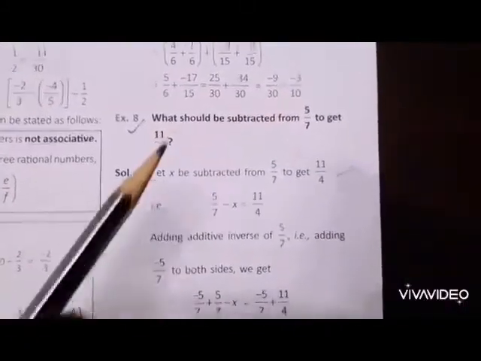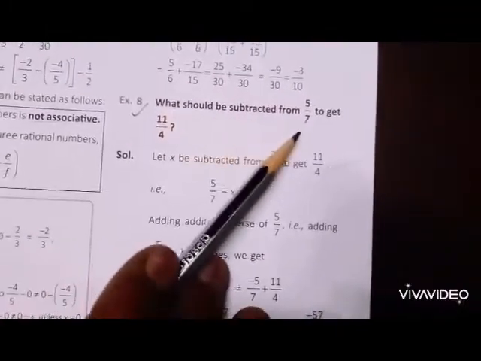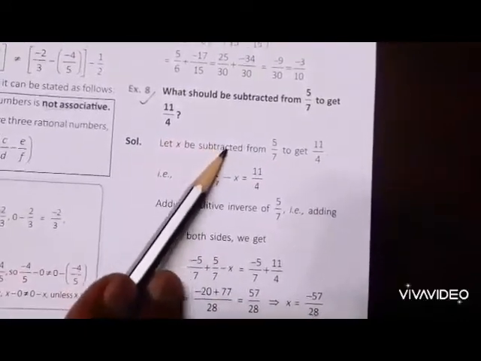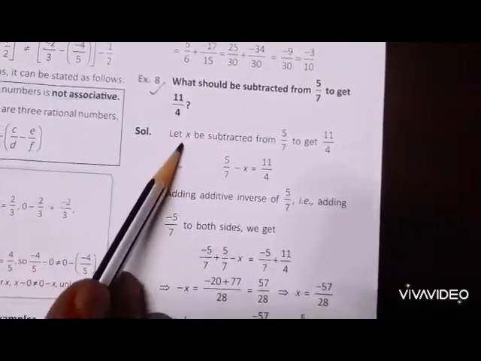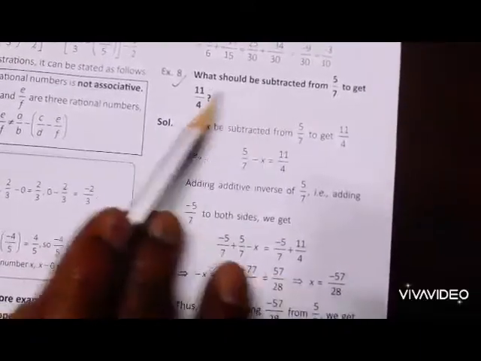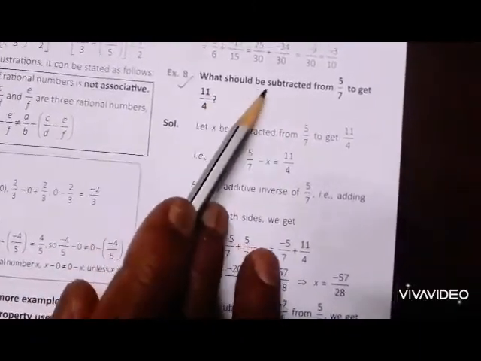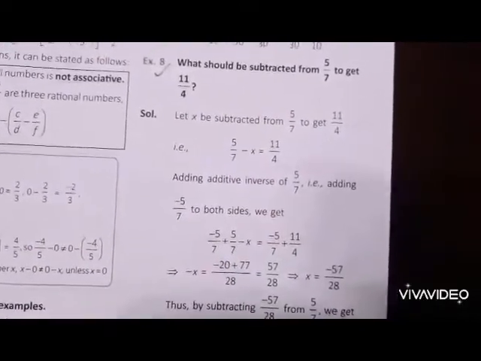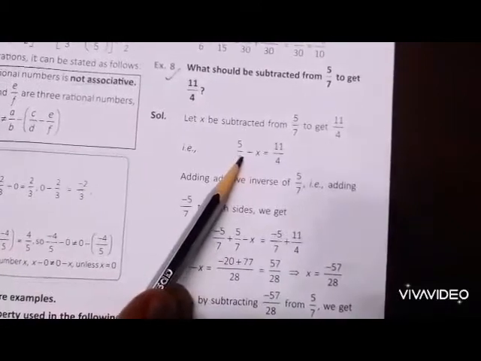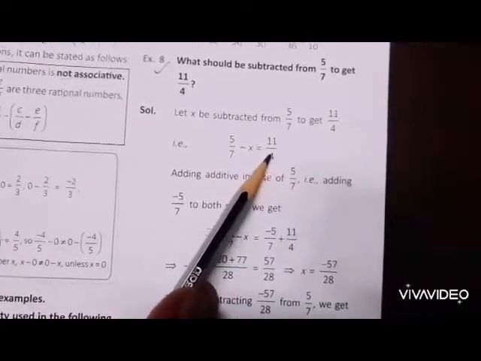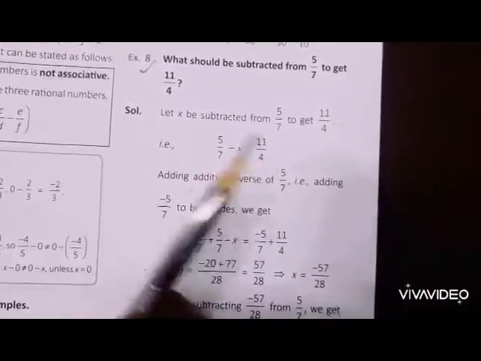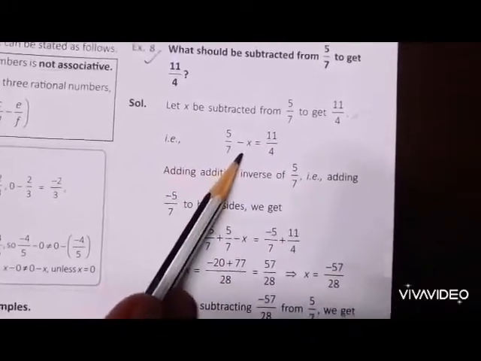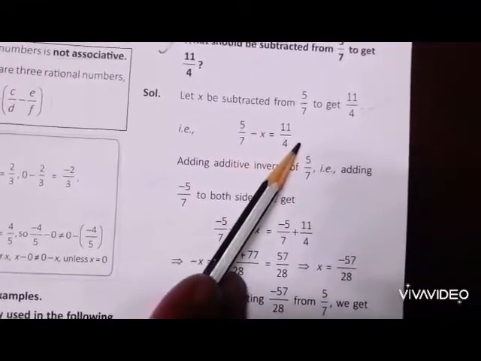Now the next example, what should be subtracted from 5/7 to get 11/4? We don't know what should be subtracted, so what will we do? We will take x. Let x be subtracted. The rest, write as it is in the question. Let x be subtracted from 5/7 to get 11/4. Now, how to write it in the mathematical algebraic expression, what will we write in the equation? X be subtracted from 5/7. That means 5/7 will be written first: 5/7 minus x is equal to 11/4.